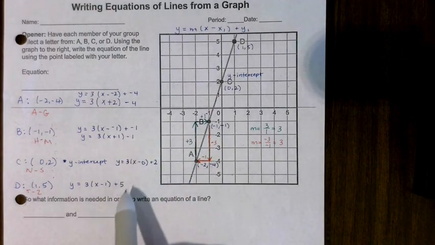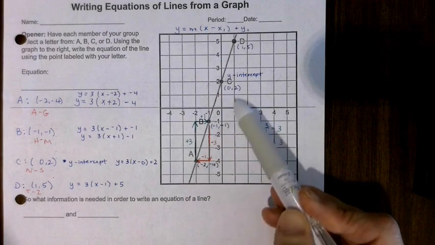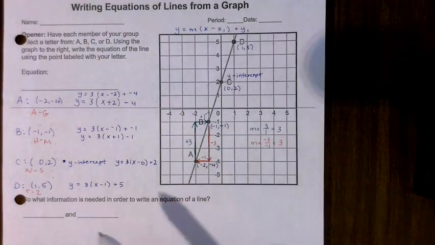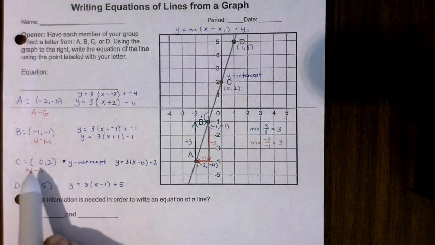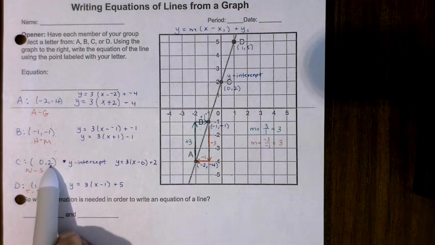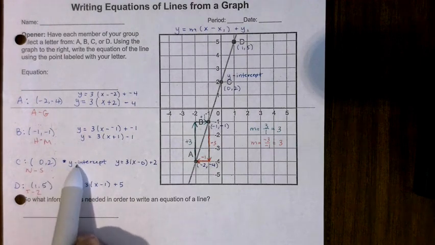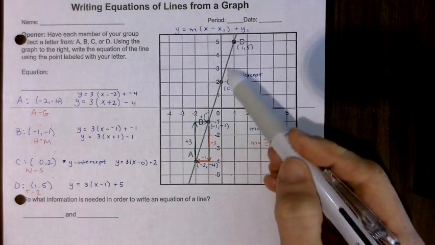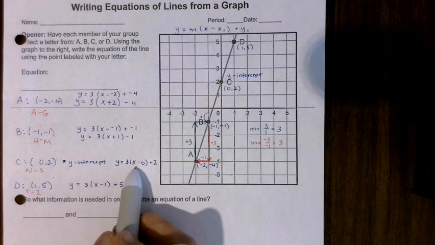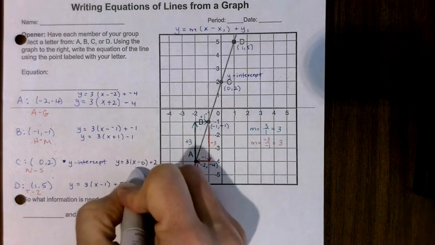So these all look different, but how can they represent the same line? What we're going to do is simplify these. I'm going to start with line C right here, noting that the point (0, 2) is also considered the y-intercept because it's where the line crosses the y-axis. And so when you have x minus 0, that's just the same thing as x.